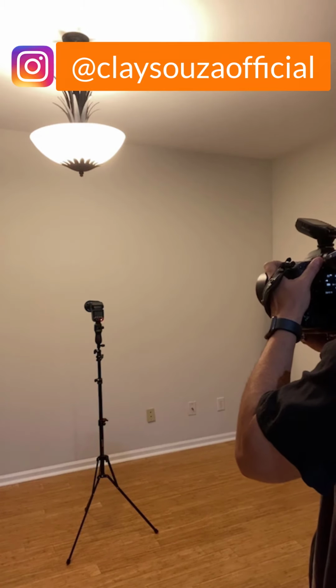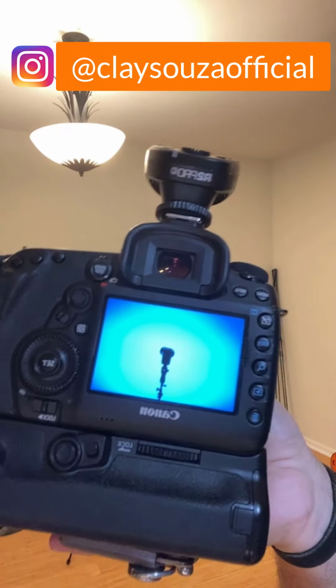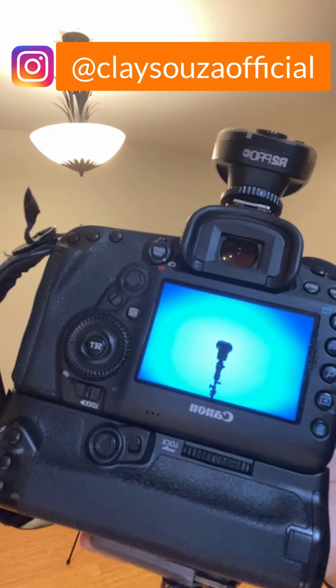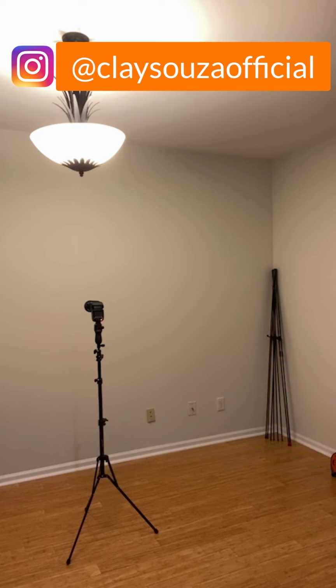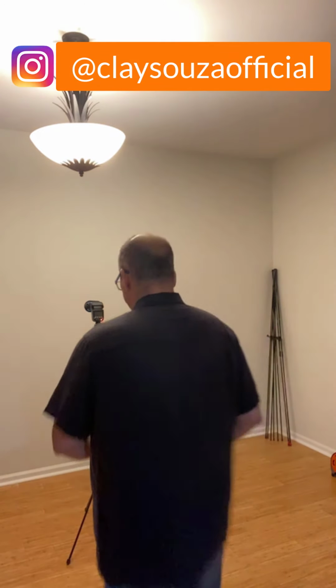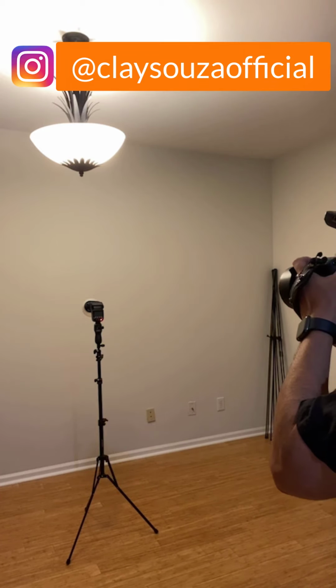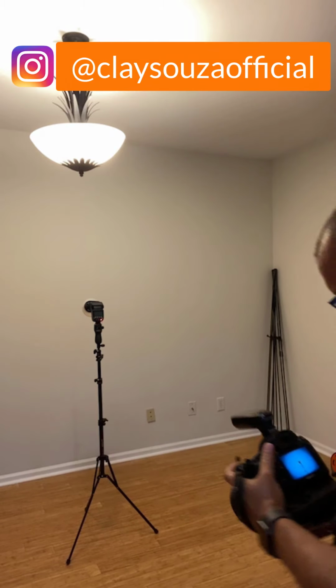So 1, 2, and 3, I point to the flash and I take the picture, and now I have a blue wall, right? The way it looks right now, it still doesn't look right to me. It's too big of a spread, and I don't like the edges. So I'm going to add a mag sphere to it. Let's see if that sphere does anything to the picture. I'm going to go 1, 2, and 3 and shoot. Okay, now I like it better.